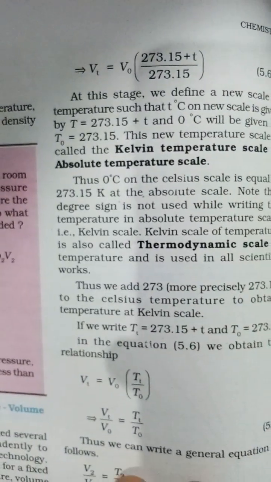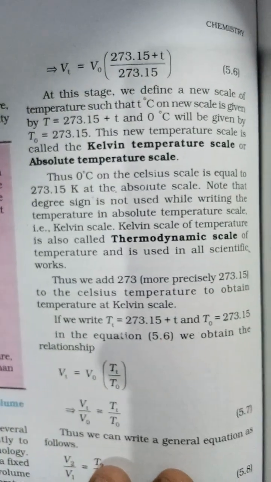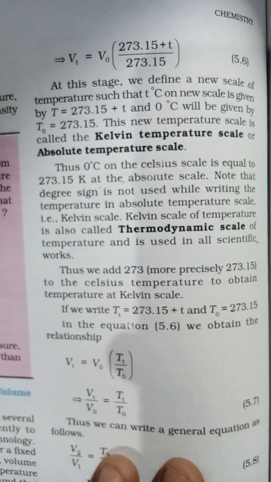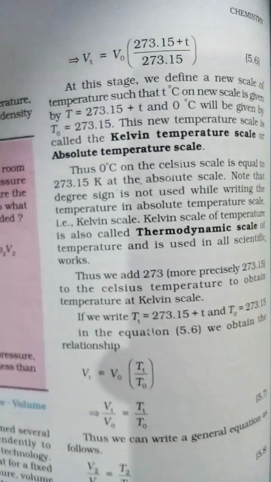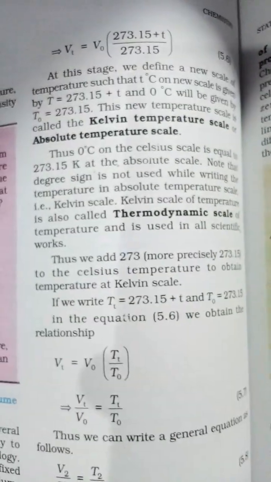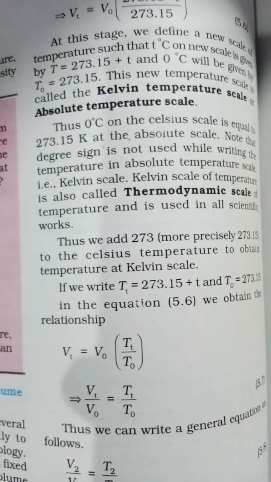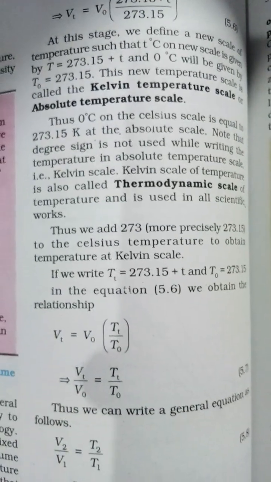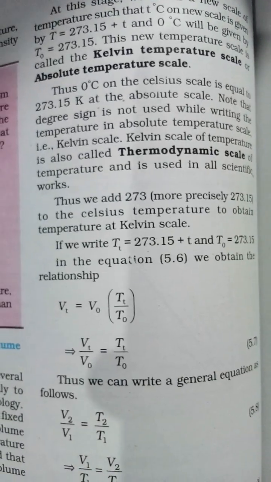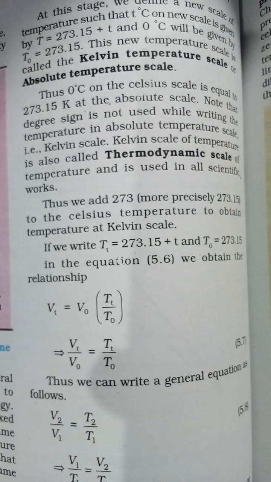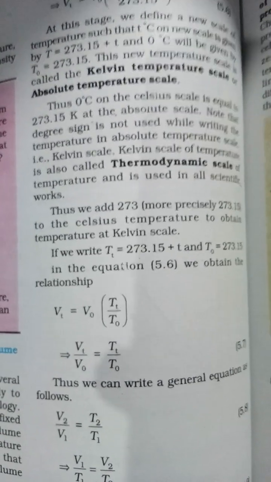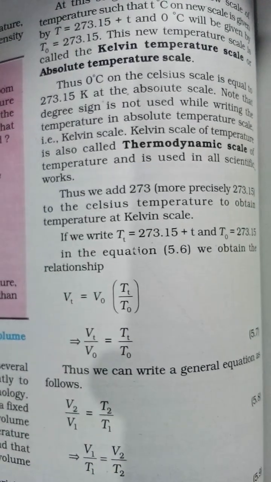When you solve this equation, this new temperature scale is called the Kelvin temperature scale or absolute temperature scale. So the Kelvin temperature scale and the absolute temperature scale are the same. The 0 degree Celsius scale is equal to 273.15 K on the absolute scale. Note that the degree sign is not used while writing temperature on the absolute temperature scale, i.e. the Kelvin scale.